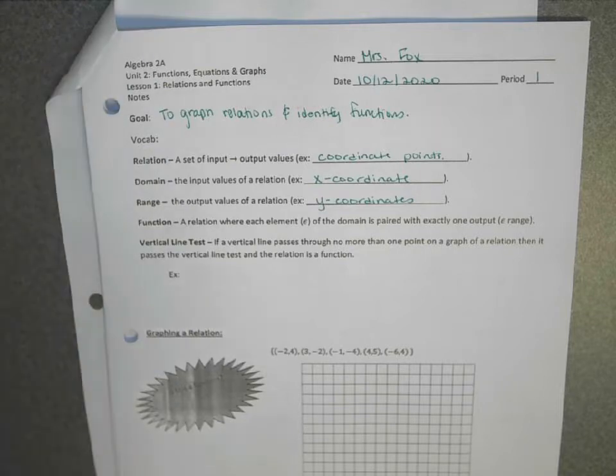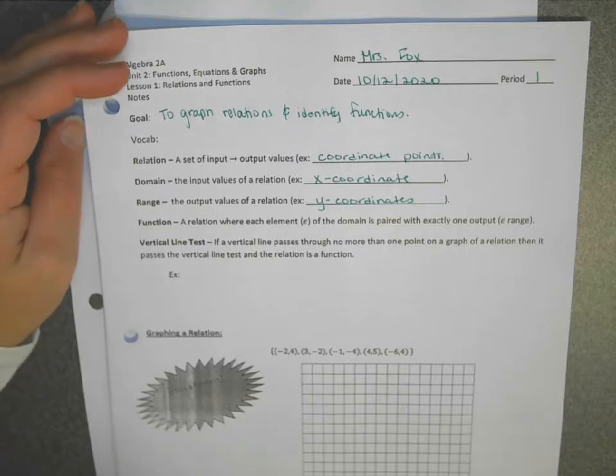But if you can put that vertical line anywhere on your graph and it only ever hits the line or a point once, then it passes the vertical line test and it's a function. That's what the vertical line test is.